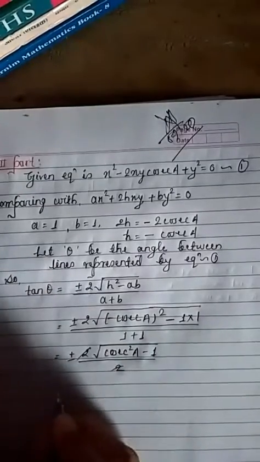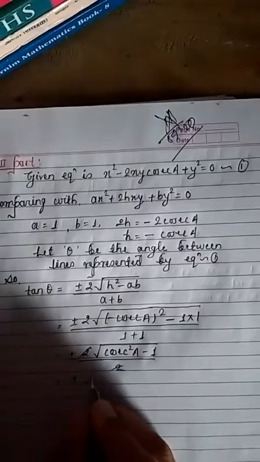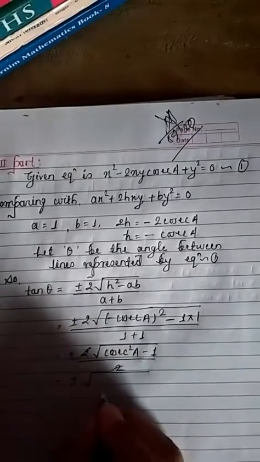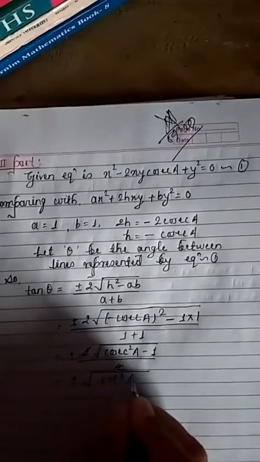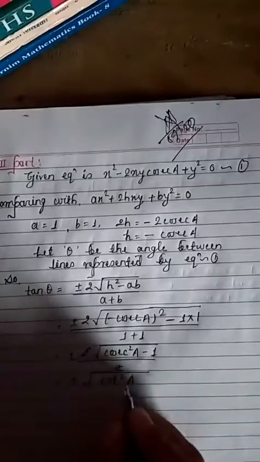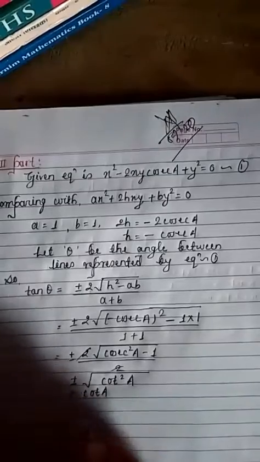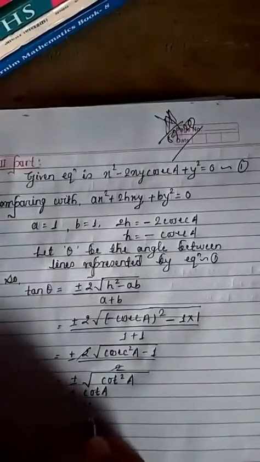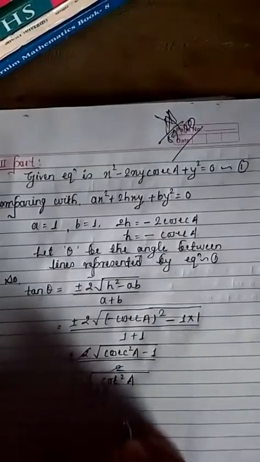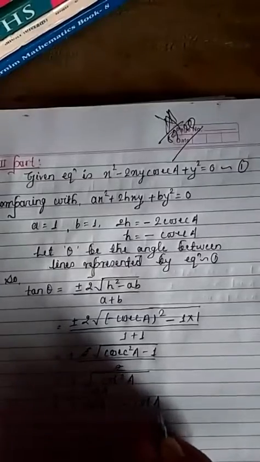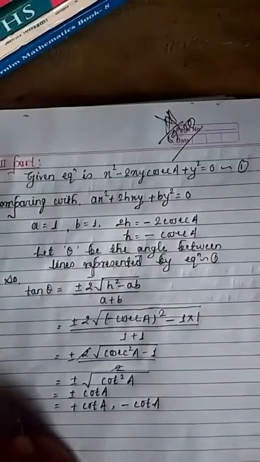This 2 and this 2 can be cancelled, plus minus, and cosec square a minus 1 is cot square a. Now if you cancel this, it will be plus minus cot a, which is equal to plus cot a, comma minus cot a. Here is tan theta.